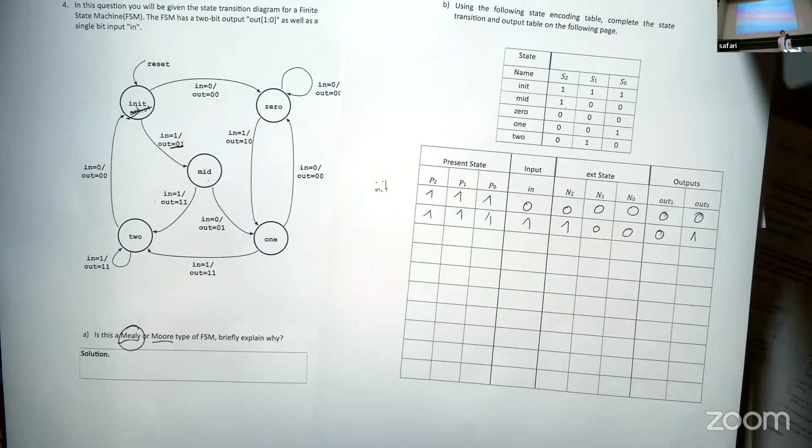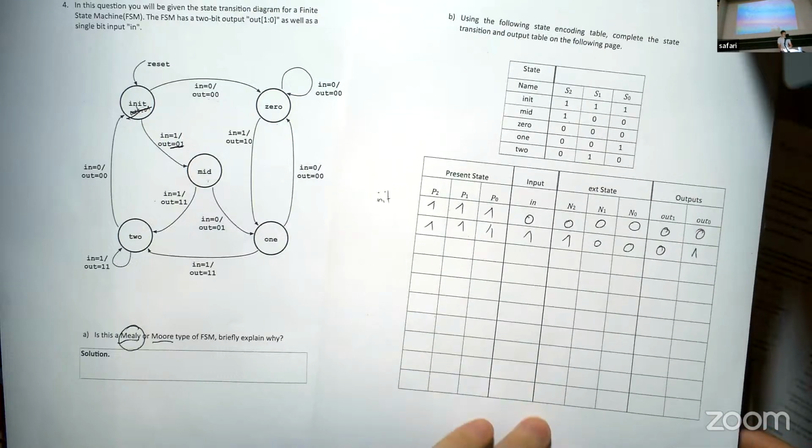Is that good? Should I do the entire table? Yeah, no, okay. Thank you.